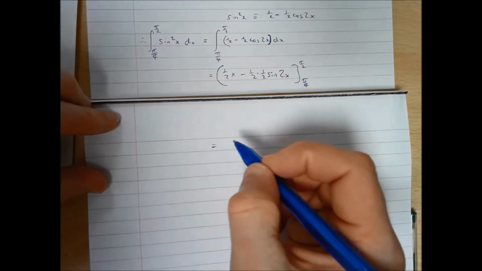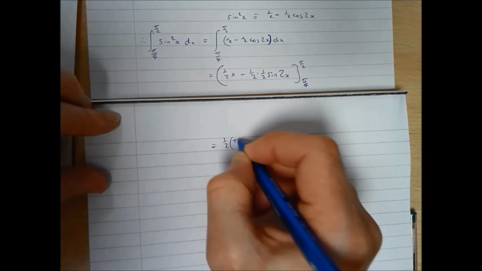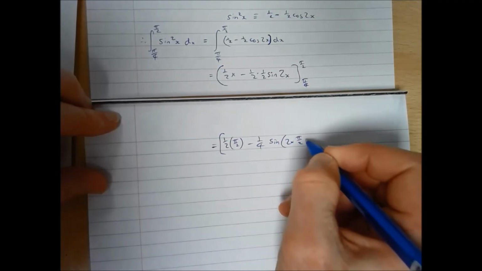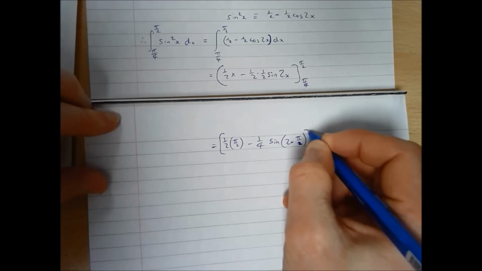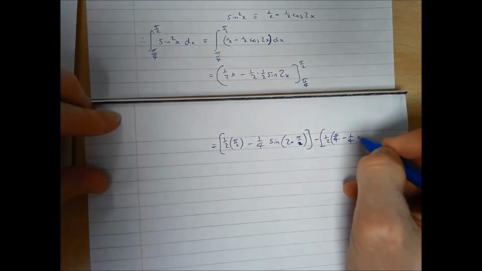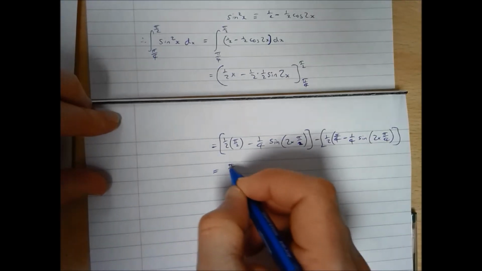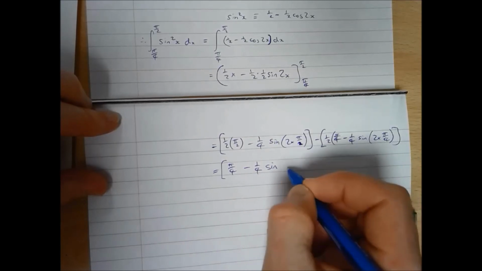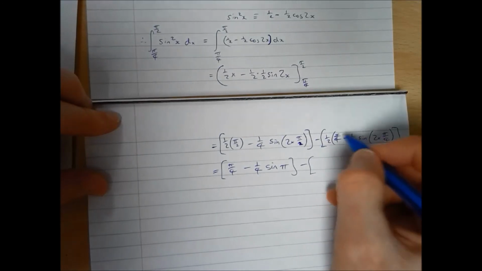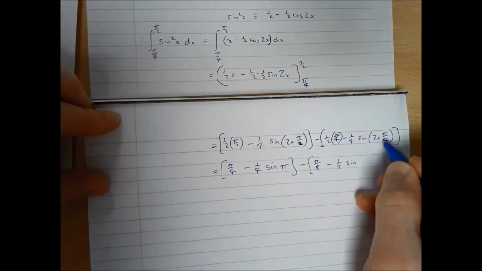Next step, this can be a quarter, and at the same time I'm going to start substituting in my limits. So a half brackets pi over 2 minus a quarter sine of 2 times pi over 2, minus a half times pi over 4 minus a quarter sine of 2 times pi over 4. Tidy that up a bit. We've got pi over 4 there, minus a quarter sine of pi, since pi over 2 times 2 is pi. Over here we've got pi over 8 minus a quarter sine of pi over 2.